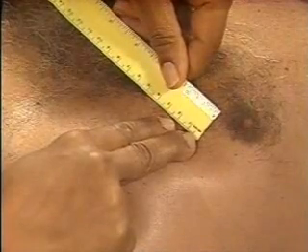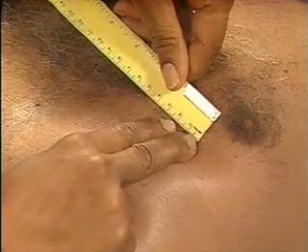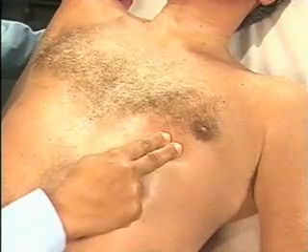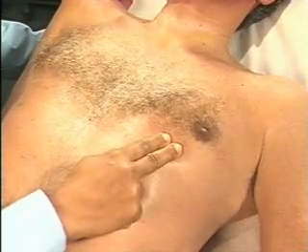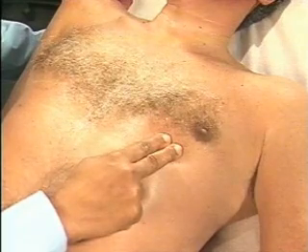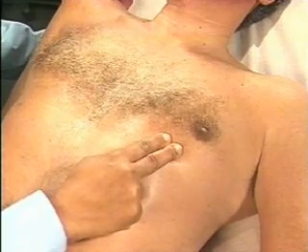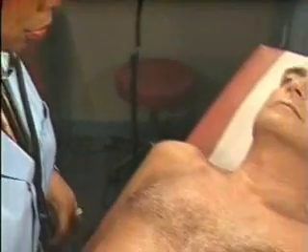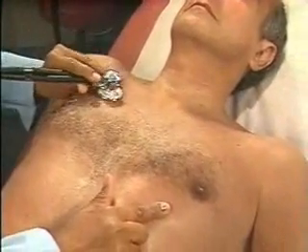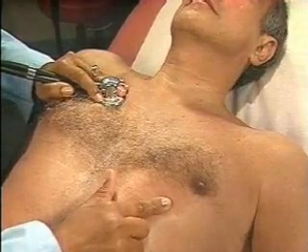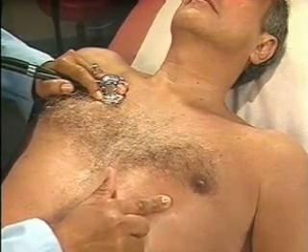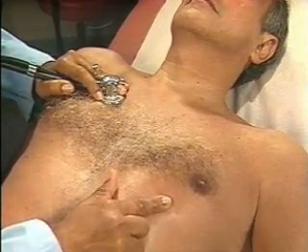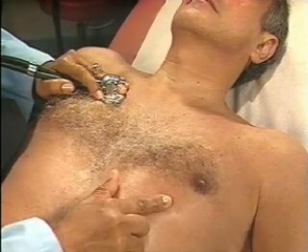Measure the diameter of the impulse in centimeters. Feel for the amplitude of the apical impulse. It is usually small and feels like a gentle tap. To estimate the duration of the apical impulse, feel it as you listen to the heart sounds with a stethoscope. The normal impulse may last through the first 2/3 of systole, but not longer.